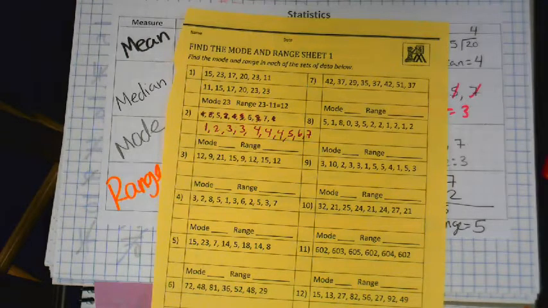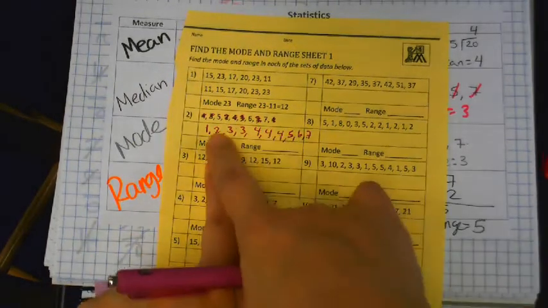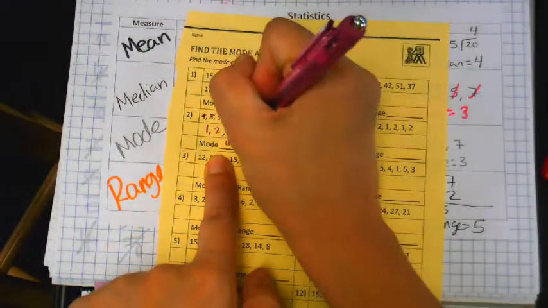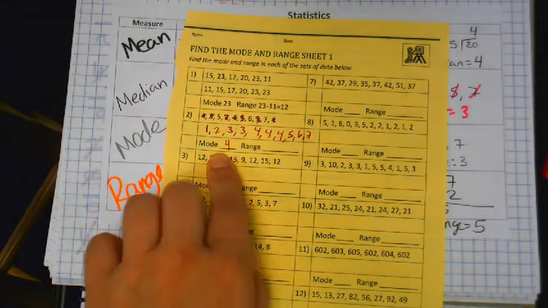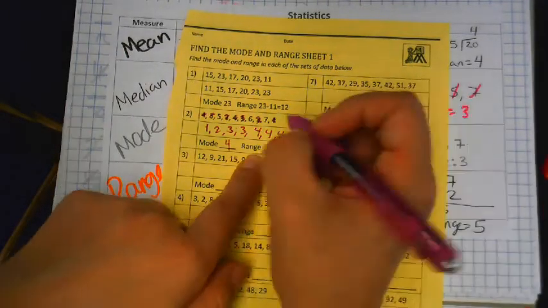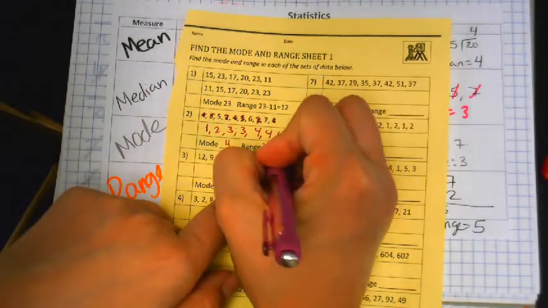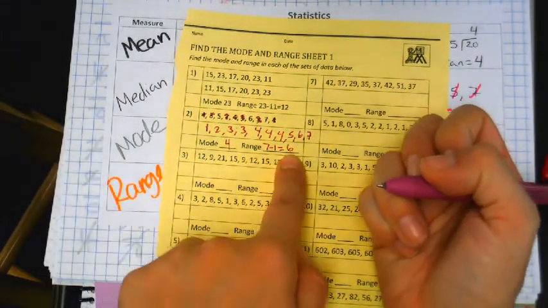All right. What is mode from yesterday? What's the most? So which number repeats the most? 4. Okay, that's the one that repeats the most. Mode is most. Range. 6. Yes, because you have to take 7 minus 1, and 7 minus 1 is equal to 6. So your range is 6.